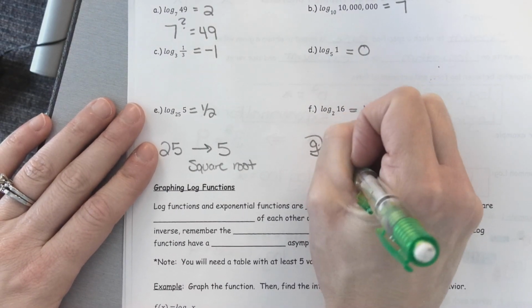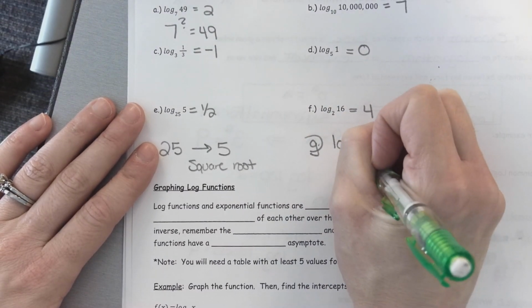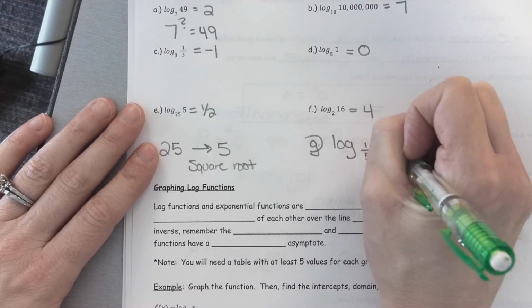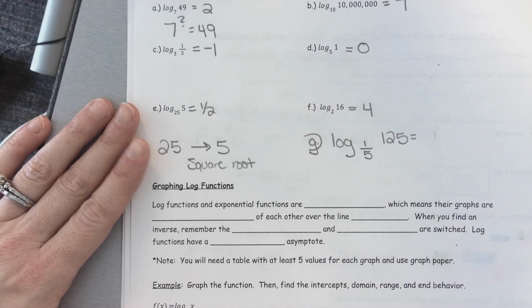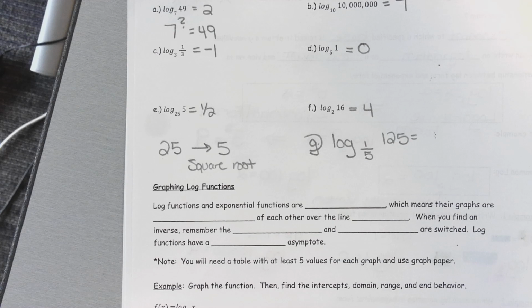I want you to add this one. First of all, ignore that there's a fraction for a moment. If I just needed to go from 5 to 125, what power do I need? 5 times 5 is 25, times another 5.